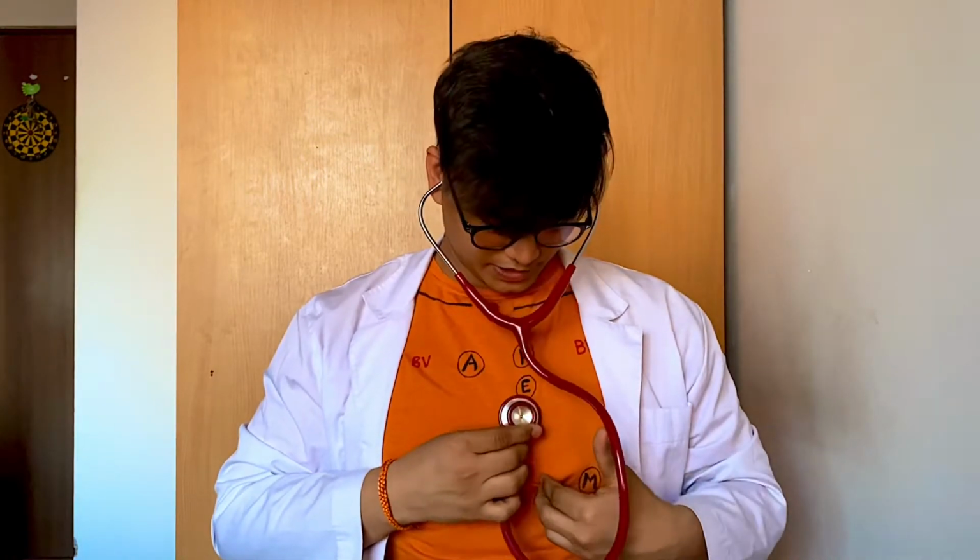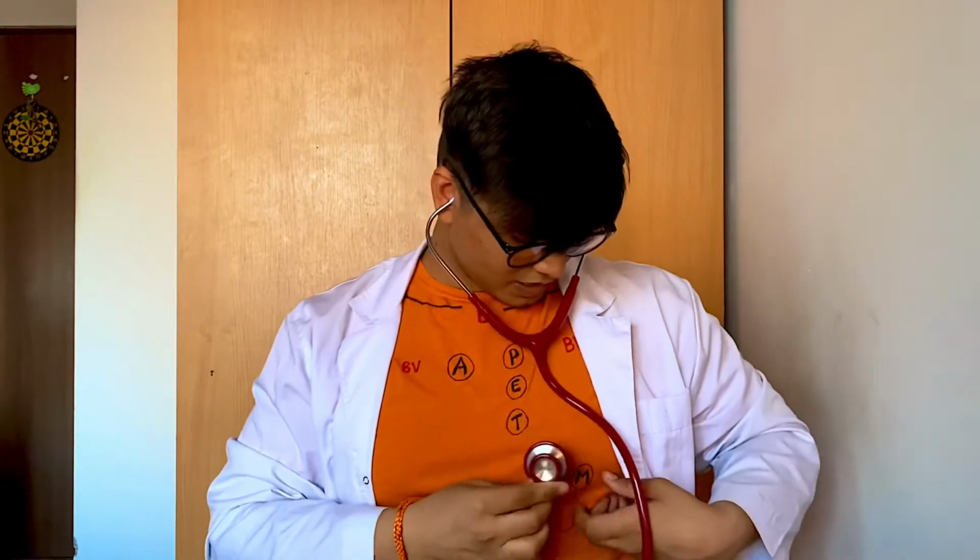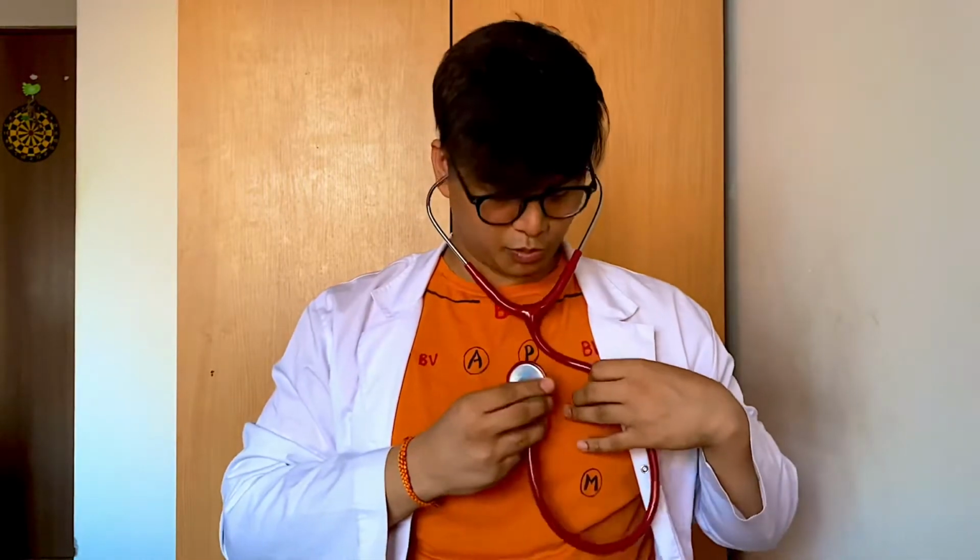First is the sound of aortic auscultation point. Now is the sound of the pulmonary auscultation point. Now is the sound of tricuspid auscultation point. And now is the mitral. And for the Erb's point, the murmurs, you have to activate the bell, and here is the sound of Erb's point.